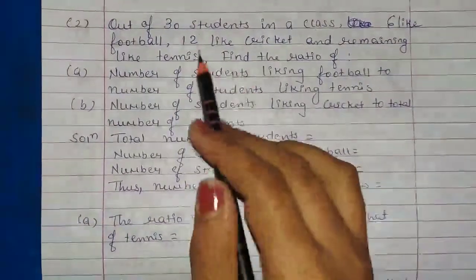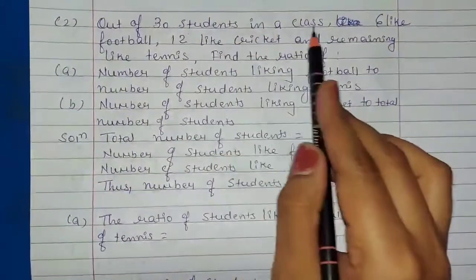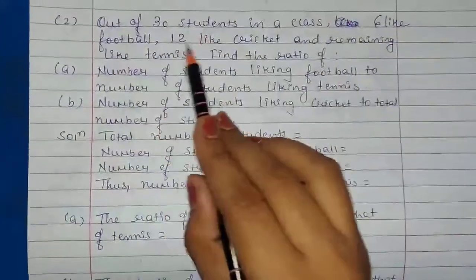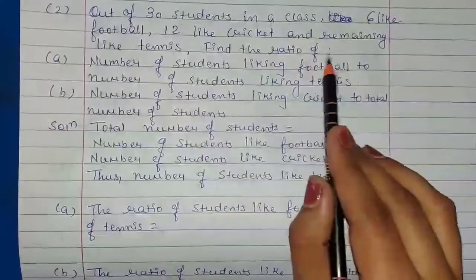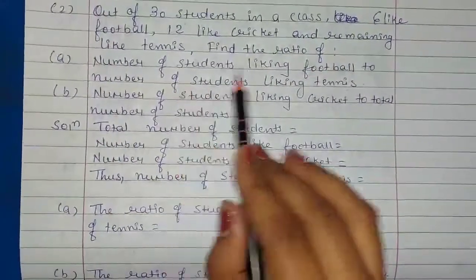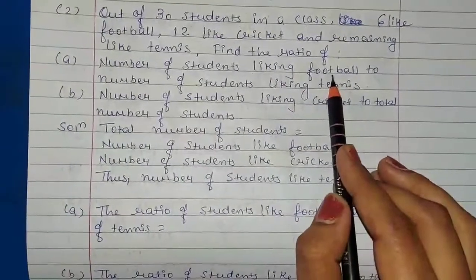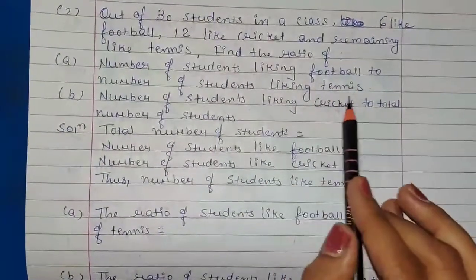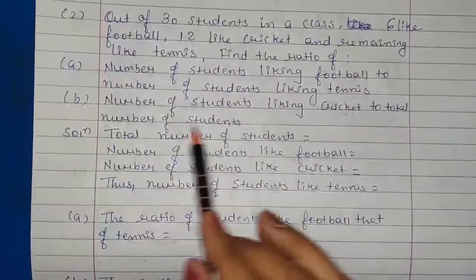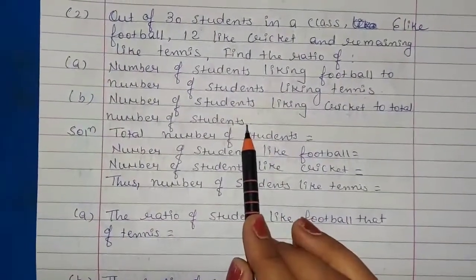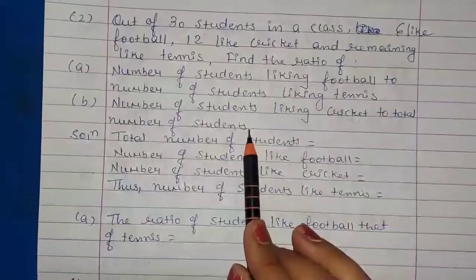Question number 2. Out of 30 students in a class, 6 like football, 12 like cricket and the remaining like tennis. A. Find the ratio of number of students liking football to number of students liking tennis. B. Number of students liking cricket to total number of students. First of all, students, let us understand this question.